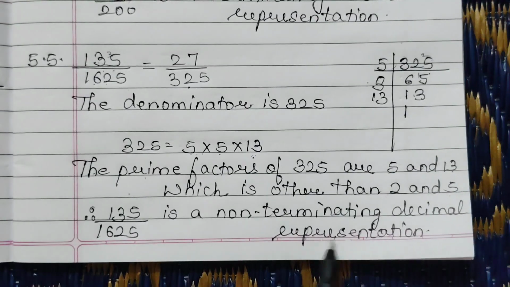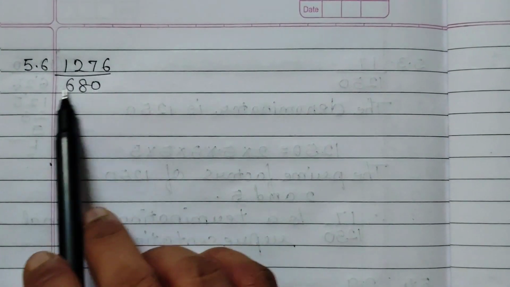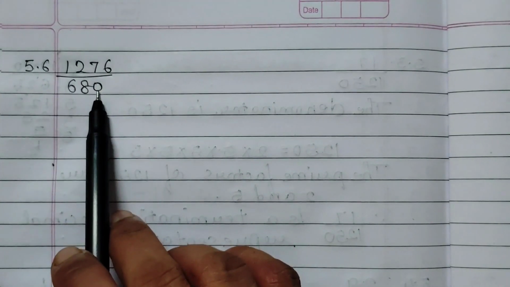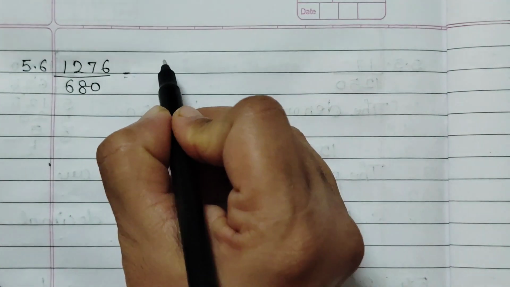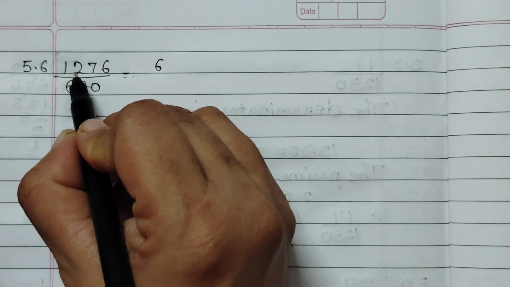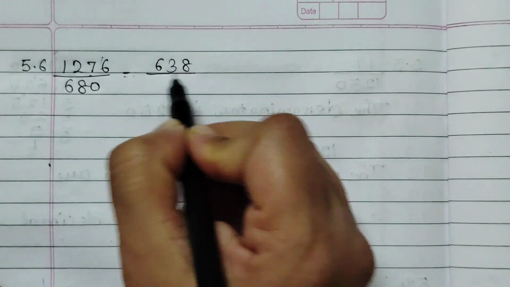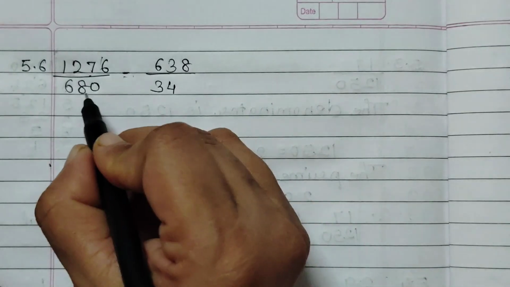Okay, next question. Now here, 1276 upon 680. If you see, we have 6 here and 0 here, so we can reduce this number by 2. Keeping the 2 table in mind, 2 6s are 12. Now here 2 3s are 6, 1 carry, 2 8s are 16. Then 2 3s are 6, 2 4s are 8 and 0.